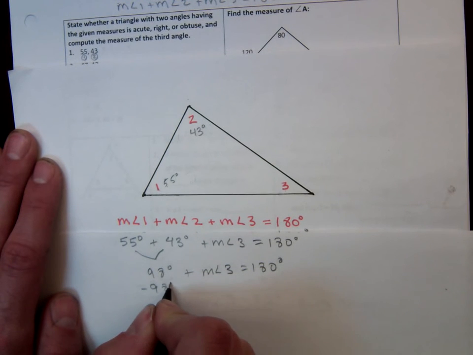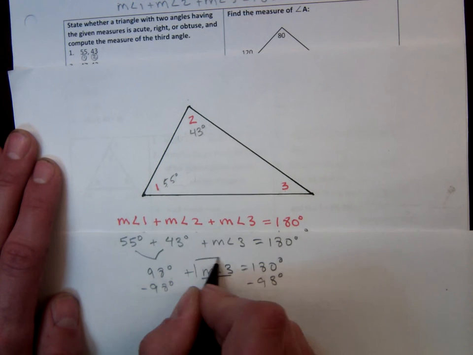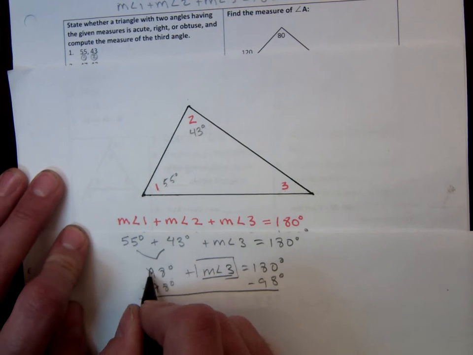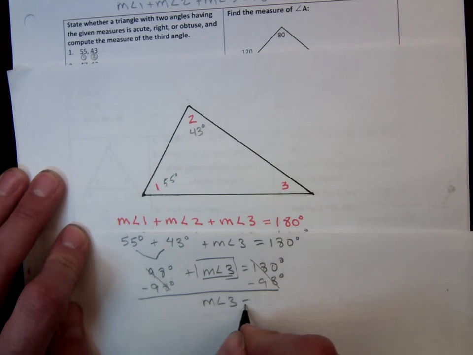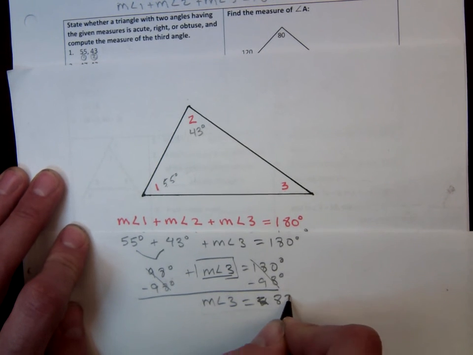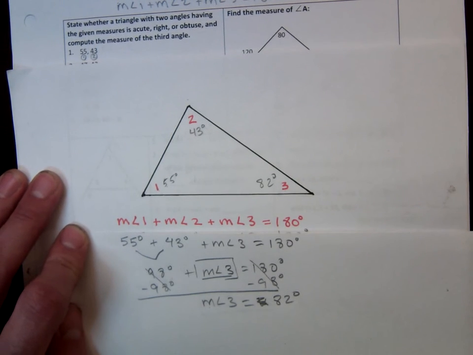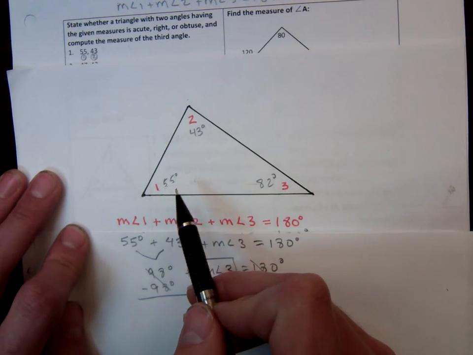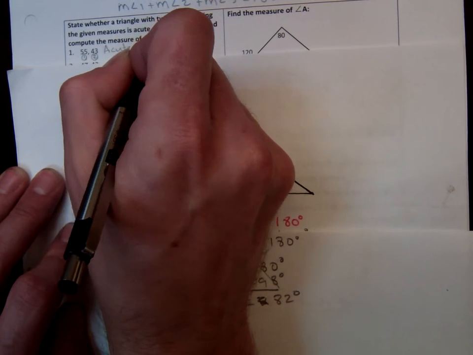I subtract 98 degrees from both sides, again trying to isolate the measure of angle 3. When I subtract those, I get down here to the measure of angle 3 is equal to, probably shouldn't have crossed that out entirely, but it is equal to 82 degrees. Now, looking at this, if you look back to your notes, if we have three acute angles for the triangle, then we actually just call the triangle itself an acute triangle.